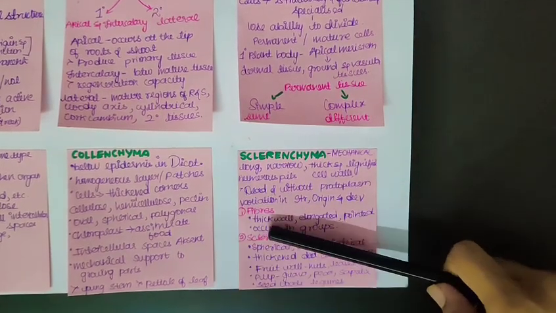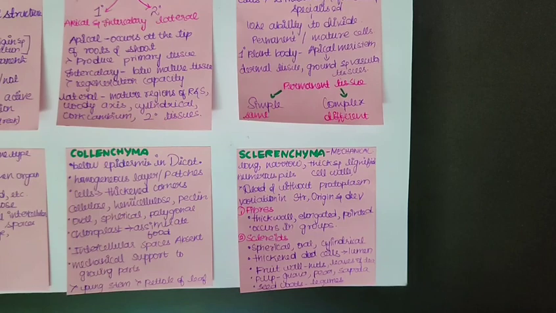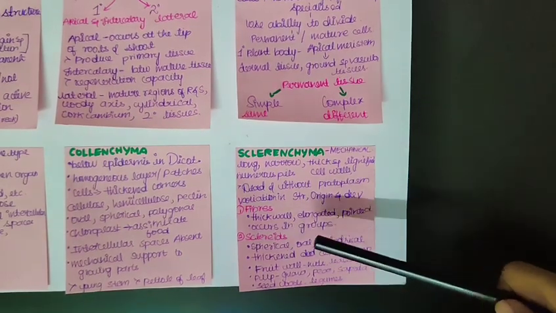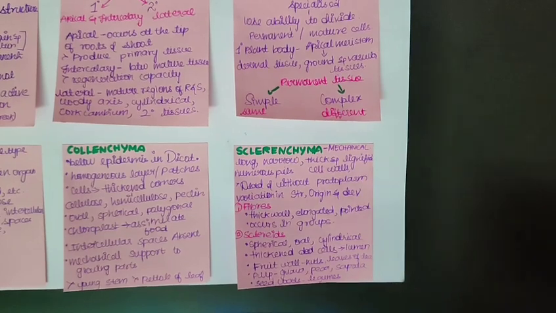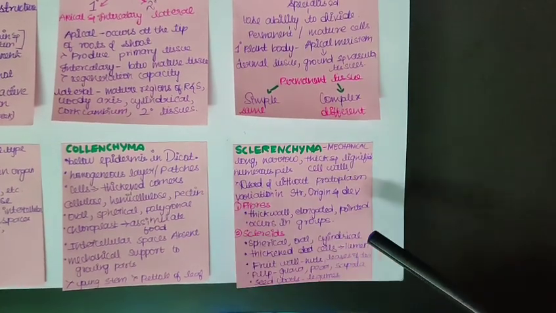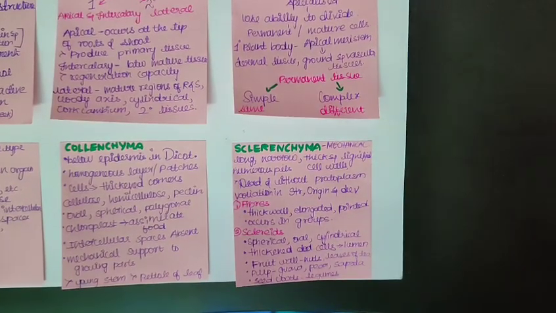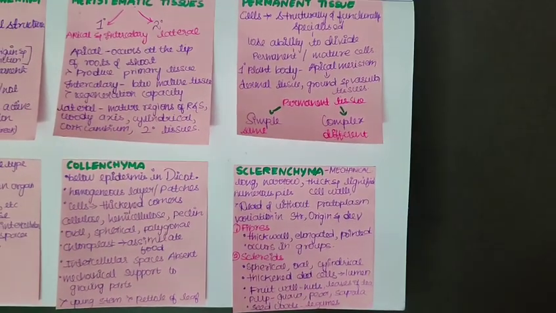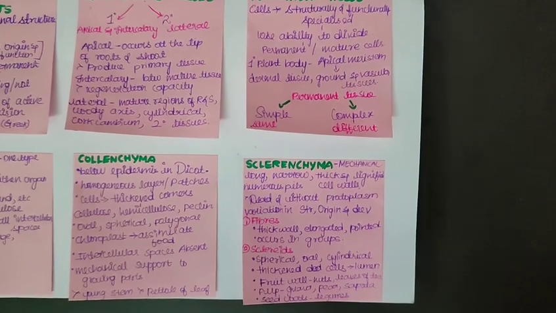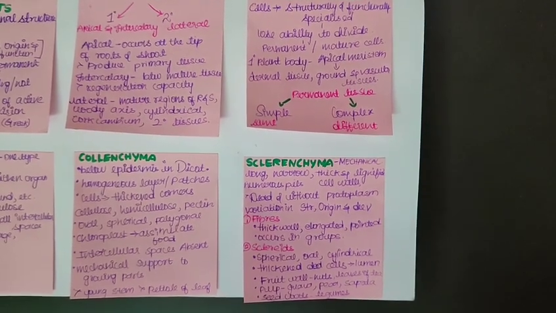The fibers are thick-walled, elongated, and pointed cells. They generally occur in groups. This is all about fibers. Talking about the sclereids, here the shape will be spherical, oval, or cylindrical. This is the first major difference between fibers and sclereids: fibers are pointed, but sclereids are spherical, oval, and cylindrical.